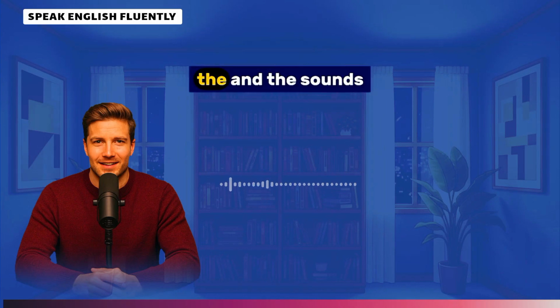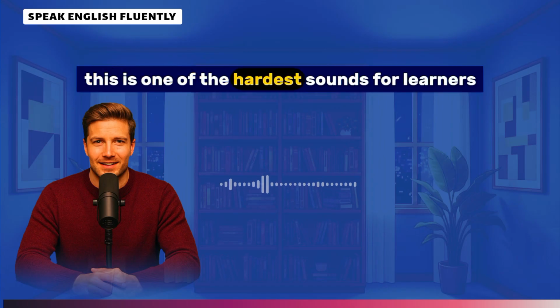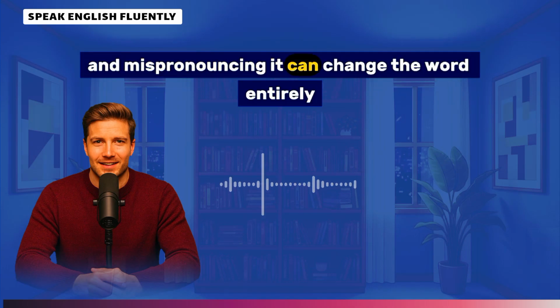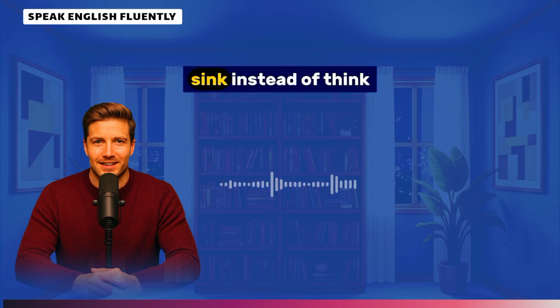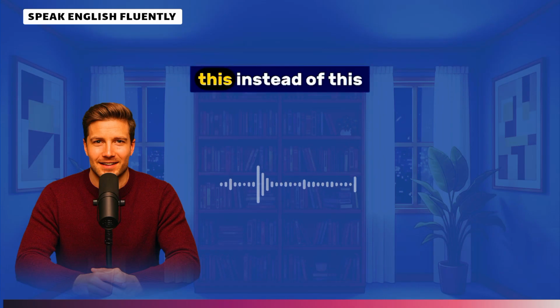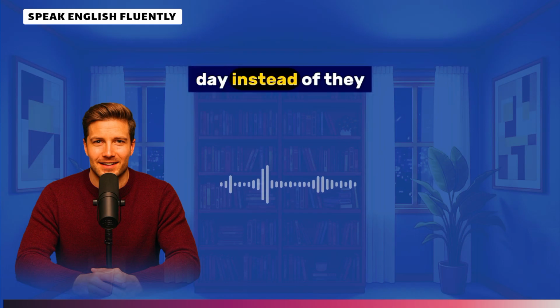2. TH, th, and the sounds. This is one of the hardest sounds for learners, especially Arabic speakers, and mispronouncing it can change the word entirely. Common mistakes: sink instead of think, dis instead of this, day instead of they.